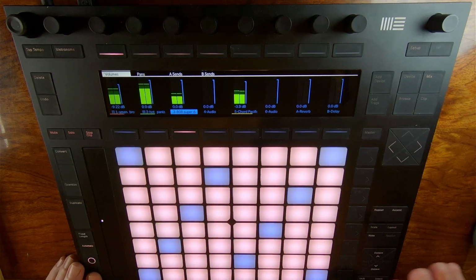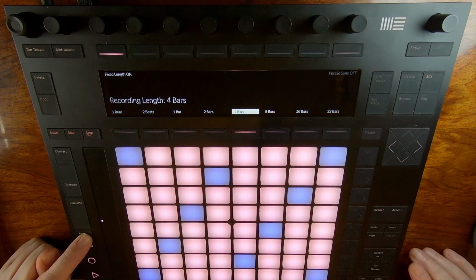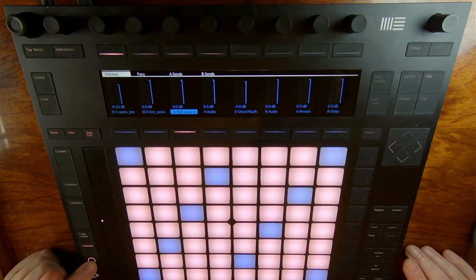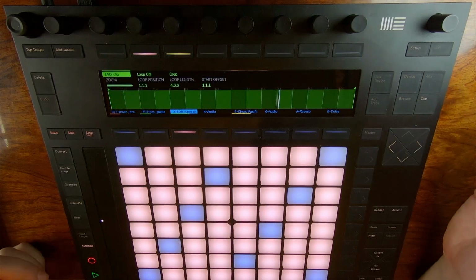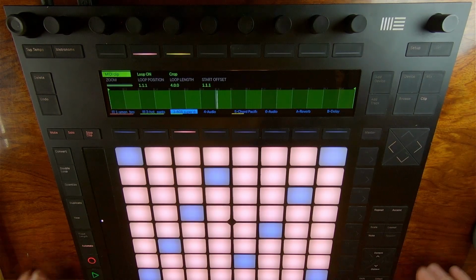Right, so I think I'm going to need a 4-bar loop, so I'll just hold down fixed length, 4 bars, and then press record. And I'll press clip so you can actually see that there. And I'll just wait for the next time for it to loop around again.